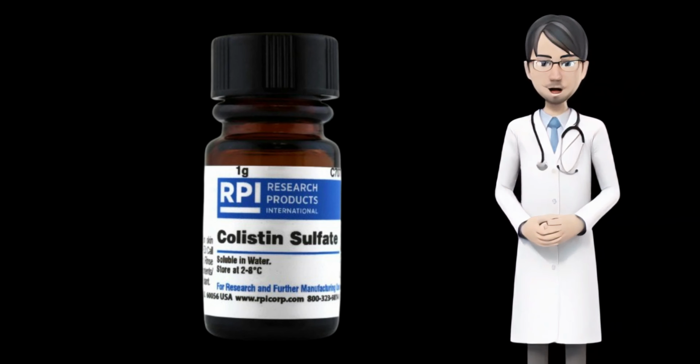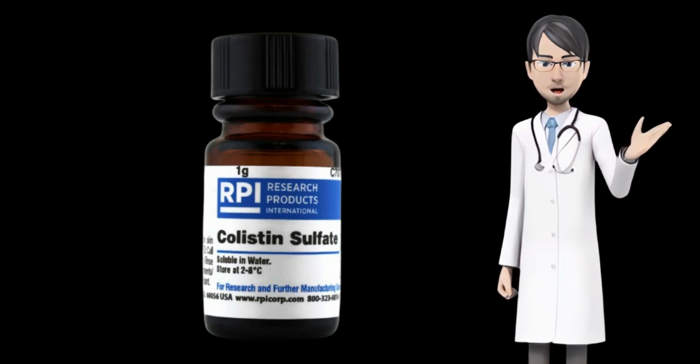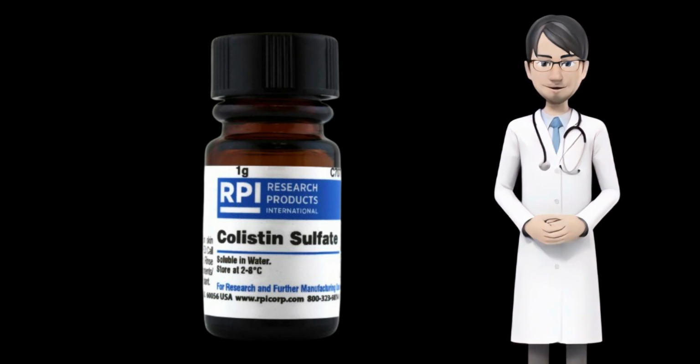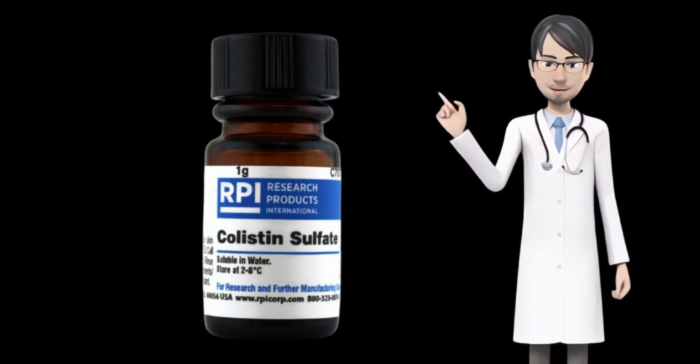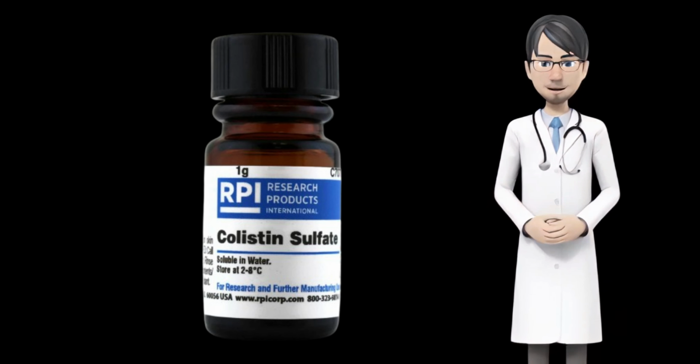What should I do if I miss a dose of colistin? If you miss a dose, take it as soon as you remember. If it is almost time for the next dose, skip the missed dose and continue with your regular schedule. Do not double the dose to catch up.